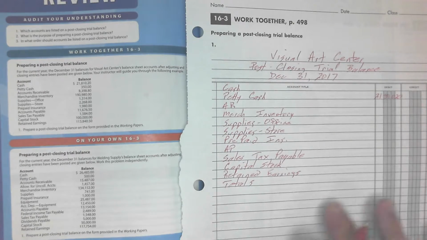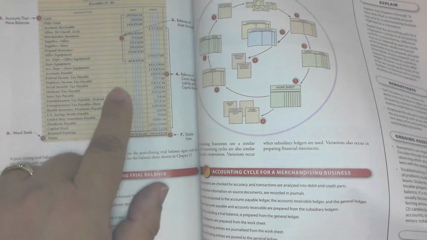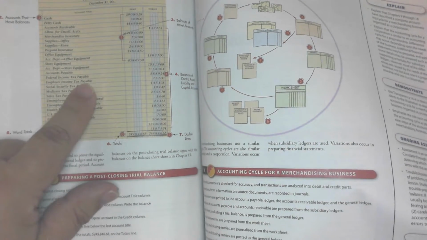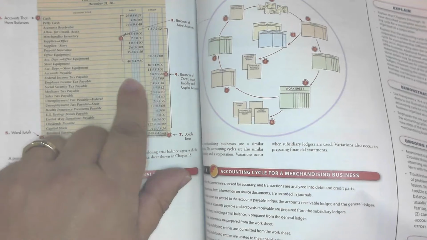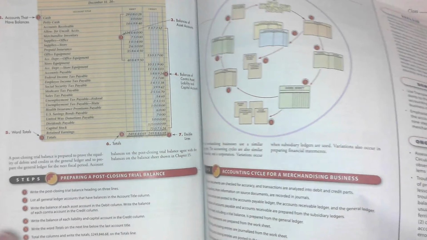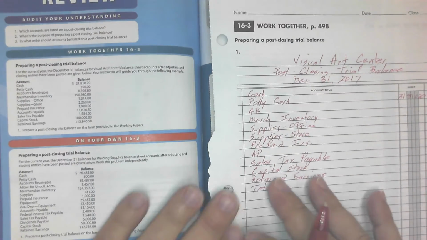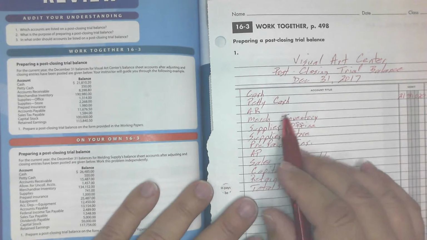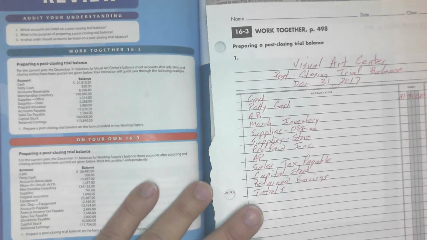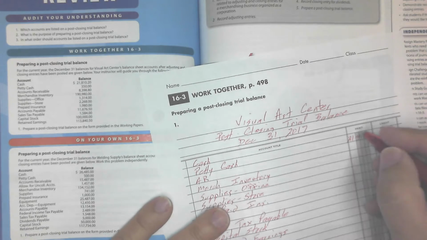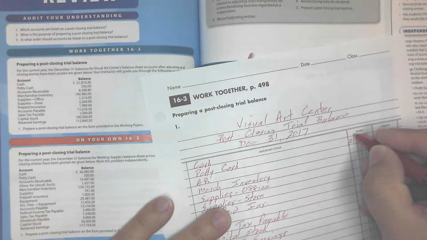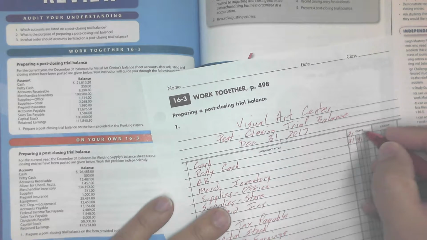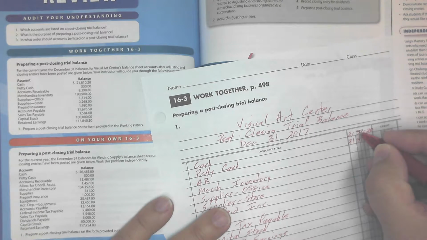Like I said, you can look at the example back here on page 496. It'll help you out with the columns too. Oh man, I wrote everything up a line. That's the bad thing about writing in pen.